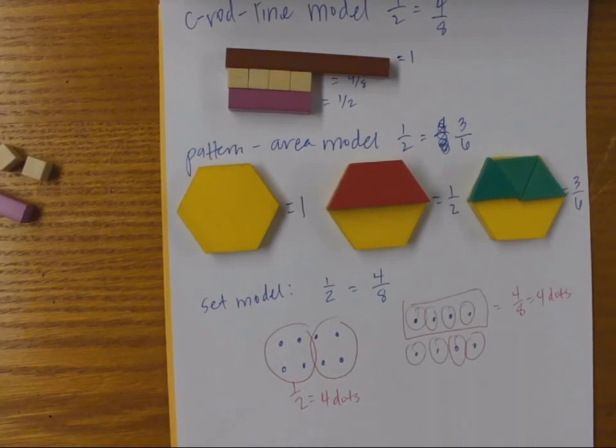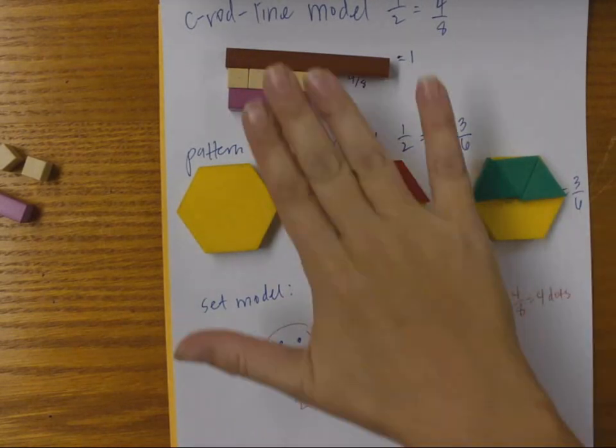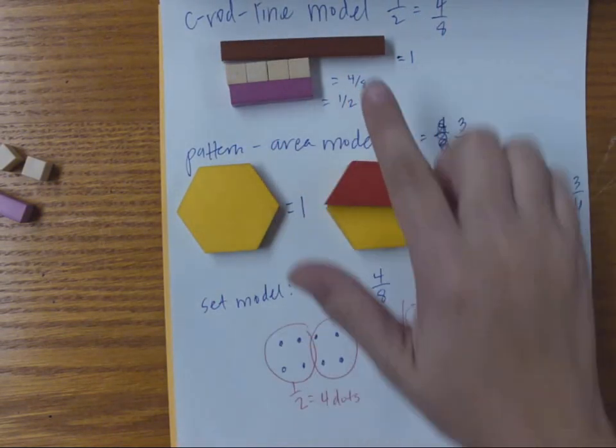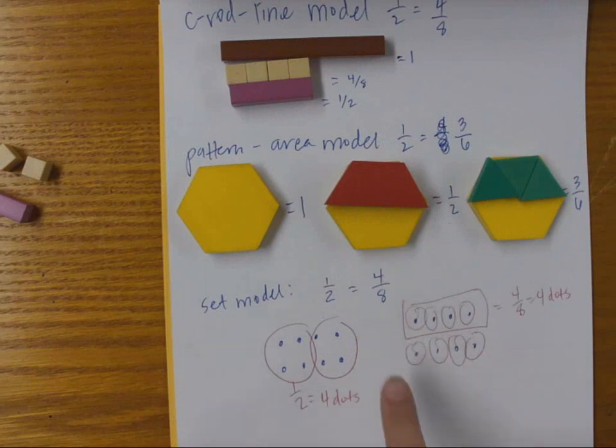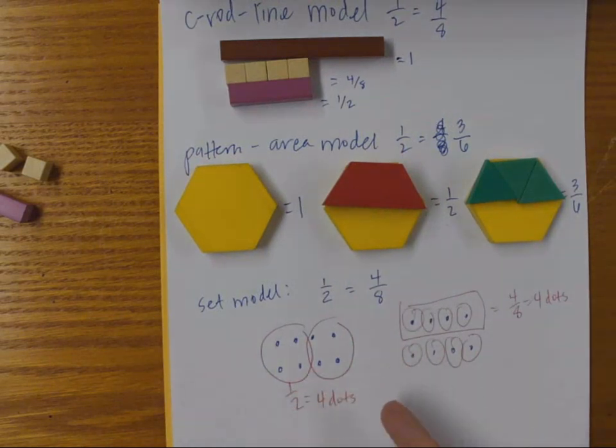So that's the way that you show equivalent fractions using a Cuisenaire rod, a line model, area model using pattern blocks, or a set model, and you could use manipulatives if you wanted to at this, but I just did dots on the paper. So I hope this helps prepare for your test for exam number 2.